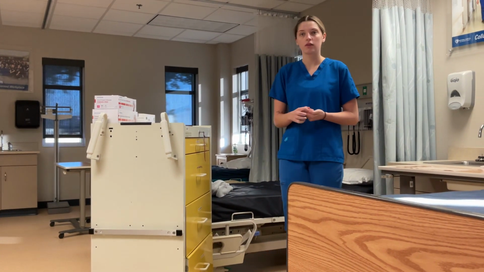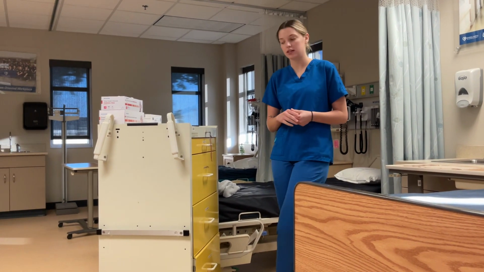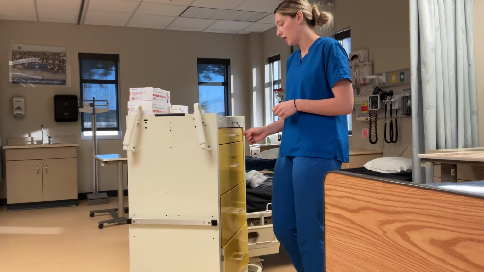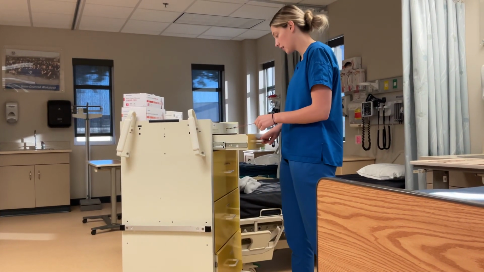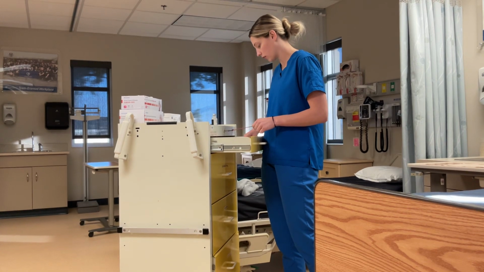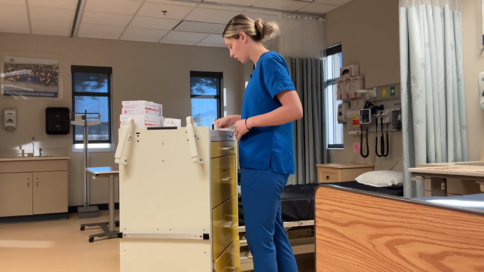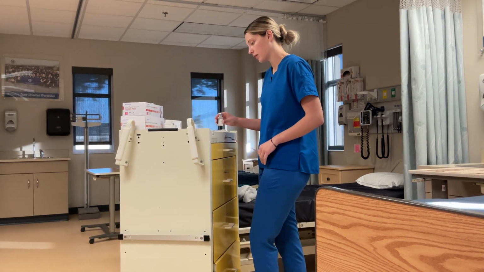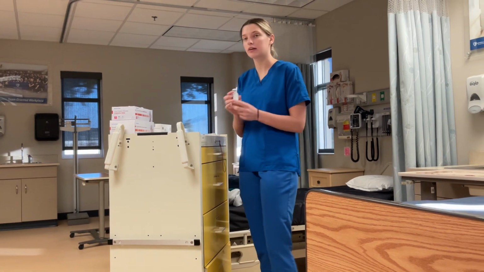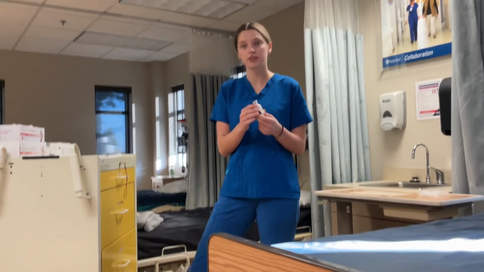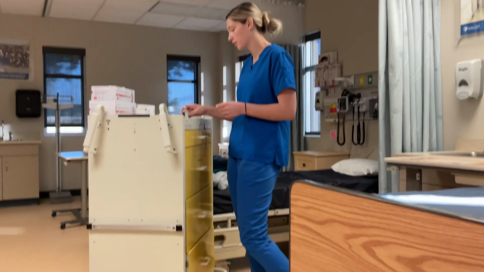Alright, so now I am going to do my first med check. First I'm going to get it out of the drawer, and then I would make sure it's the same as my MAR, and I would also show my instructor to make sure it's the same medication that I need to be given.